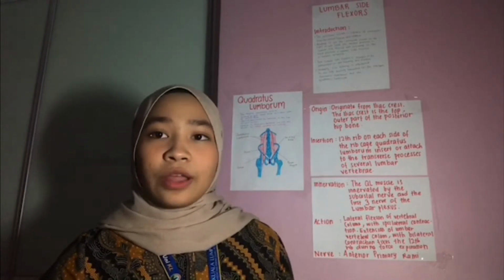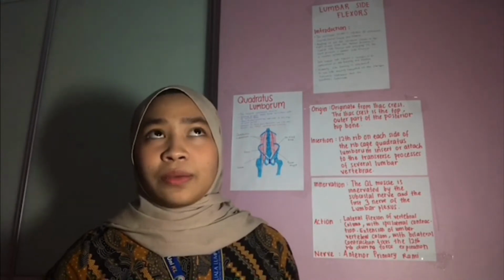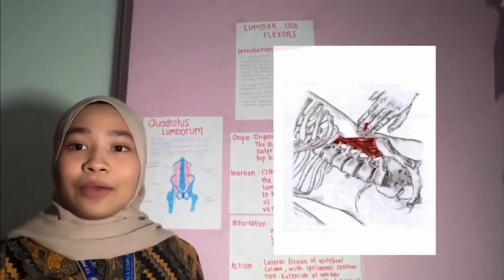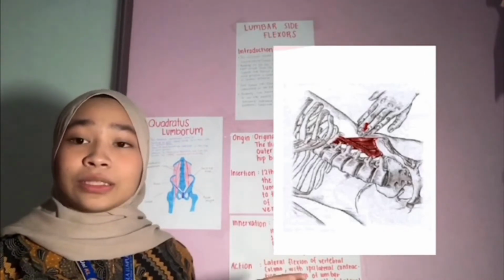plexus. So next is action, which is lateral flexion of vertebral column with ipsilateral contraction and also extension of the lumbar vertebral column with bilateral contraction. Fix the 12th rib during forced expiration. So next, I will talk about the nerve, which is the nerve of the quadratus lumborum, the subcostal nerve, branches from the ventral rami. Okay, so next, I will talk about how to palpate the quadratus lumborum.